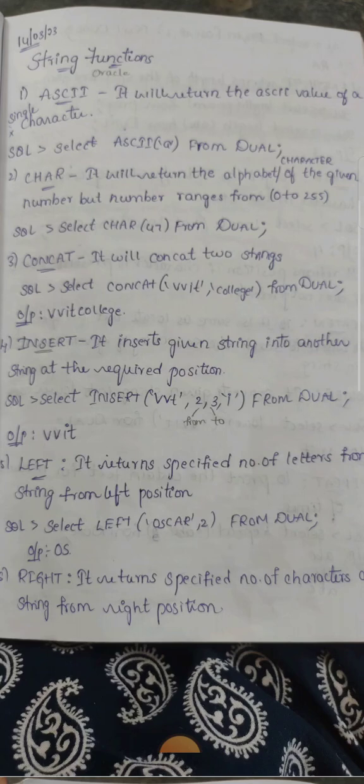INSERT inserts a given string into another string at the required position. So in this insert, if you want to add another string or character to a particular string, it will be inserted at the particular position.